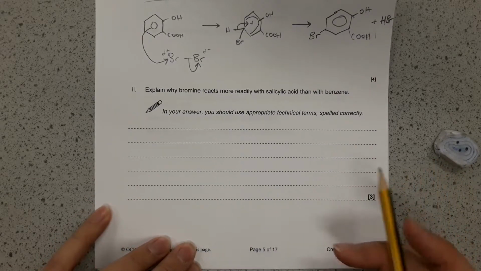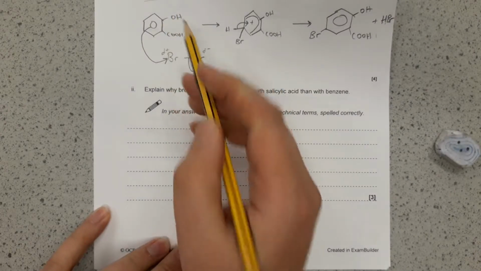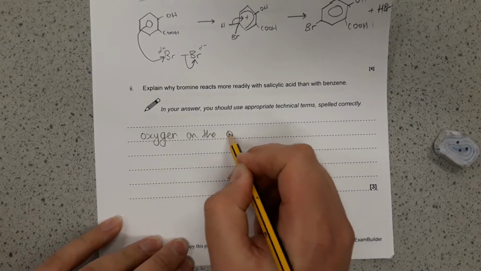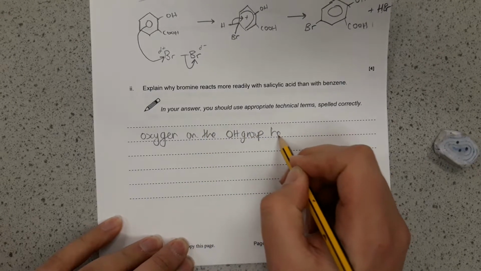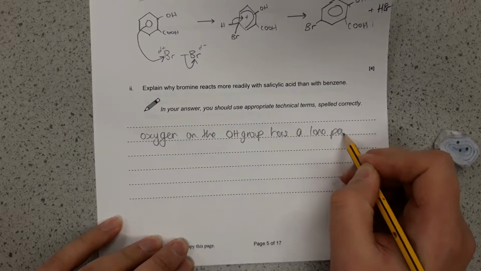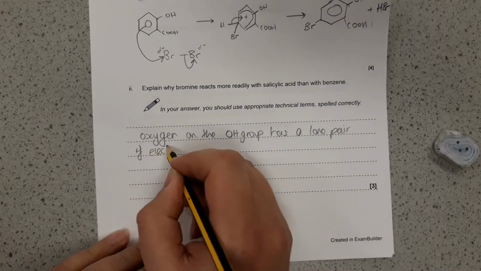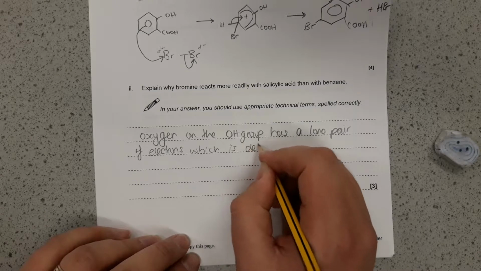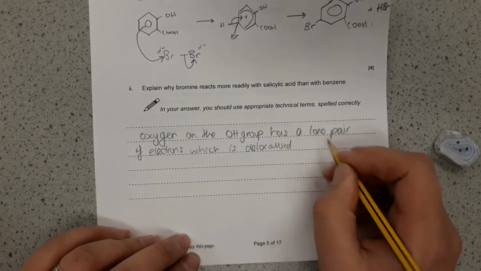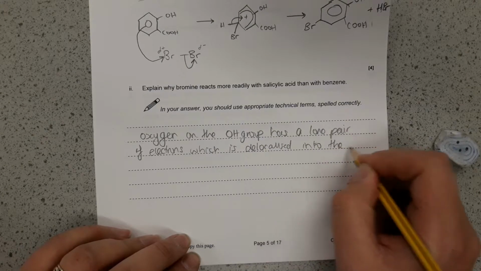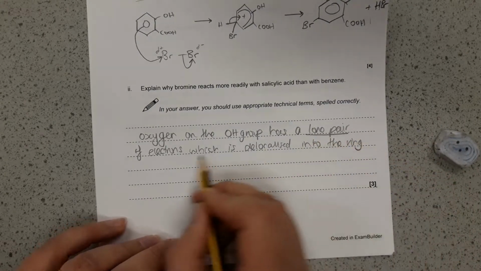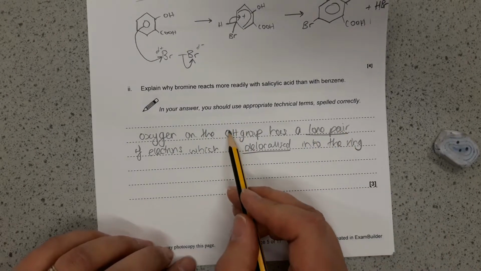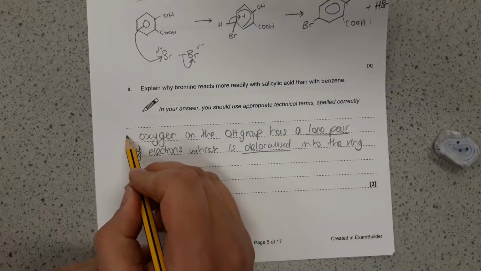Whenever you're explaining why phenol is more reactive, we're taking the oxygen of the OH group. So we can say the oxygen on the OH group has a lone pair of electrons which is delocalized into the ring. The lone pair of electrons on the oxygen of the OH group is delocalized into the benzene ring. That's your first marking point there.